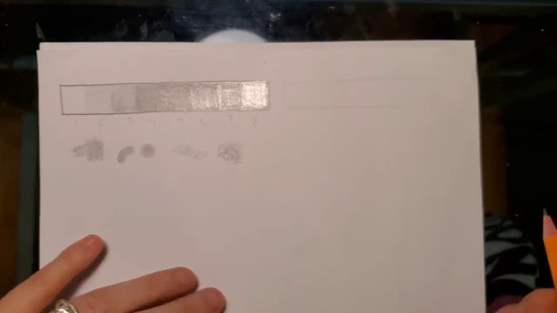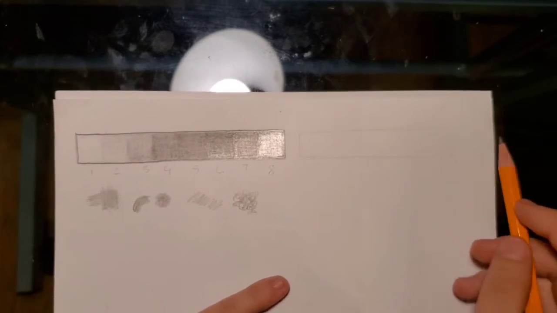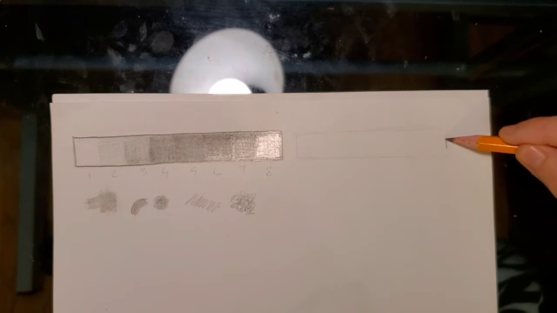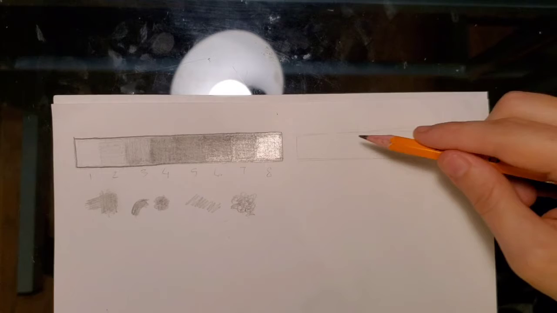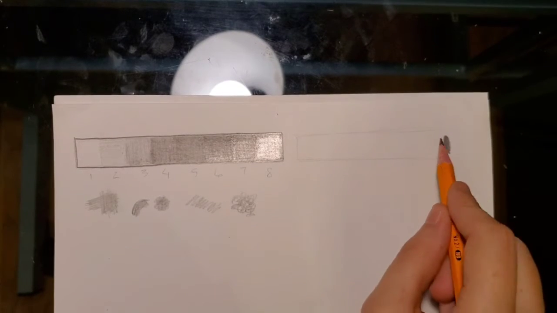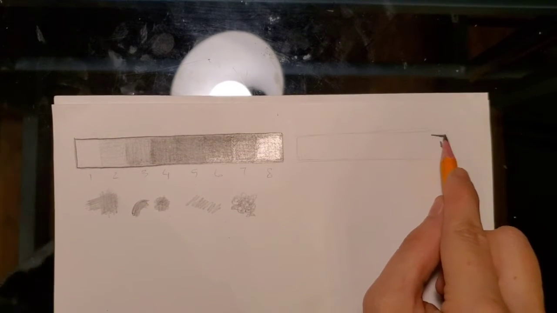And here we have a finished value scale. So I know that I can create all of these values. So now moving on to my gradation, I want to be able to see every single value I've made over here in the value scale present in my gradation.